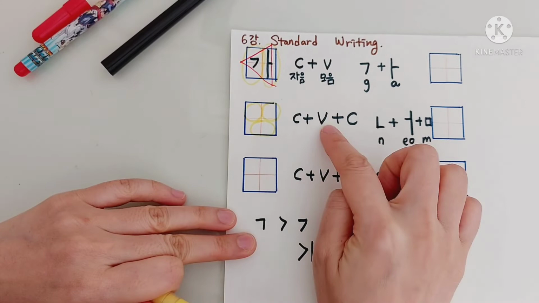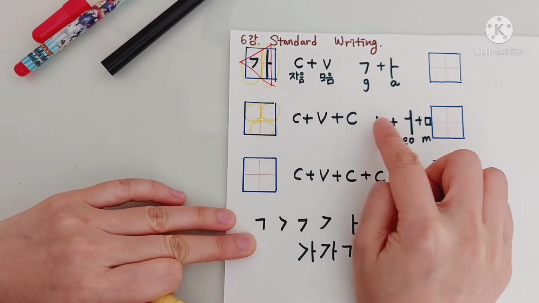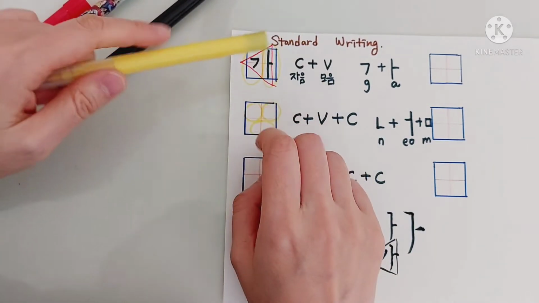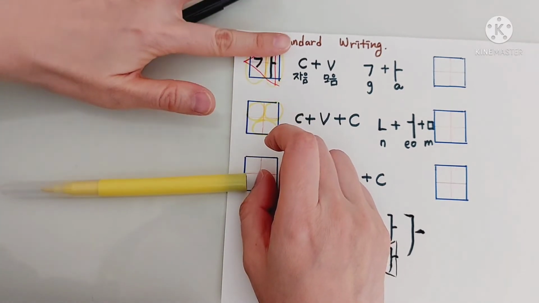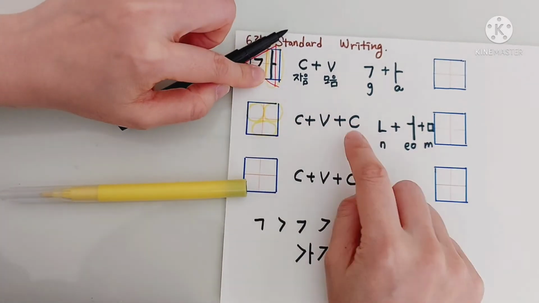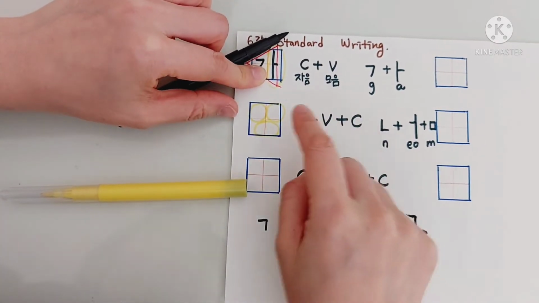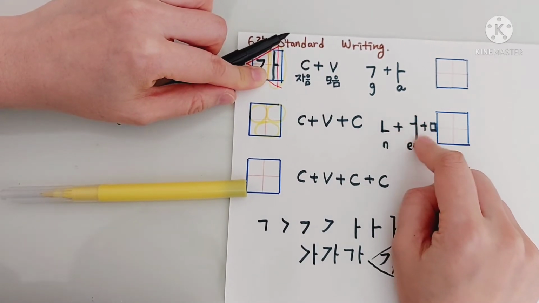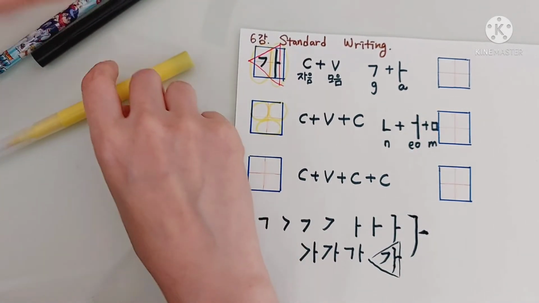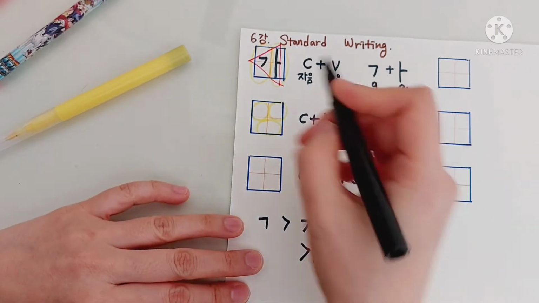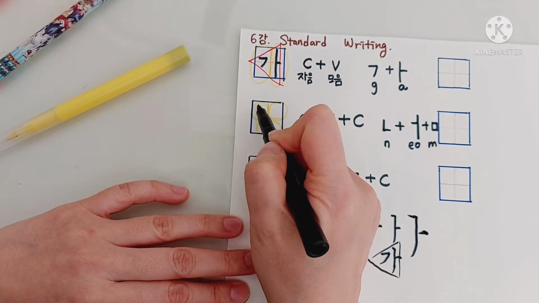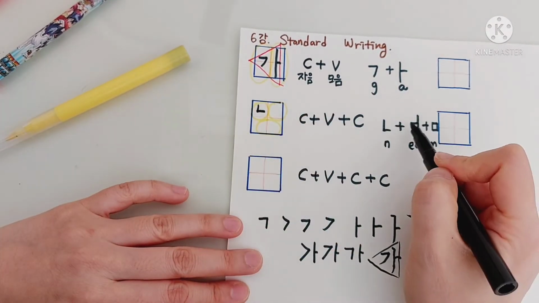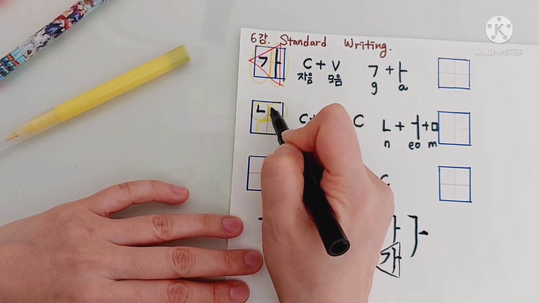So 3 parts: 1, 2, 3. Nu should go a little up to make a space for this one. Let's try nu in the middle beautifully, and then here in the middle.